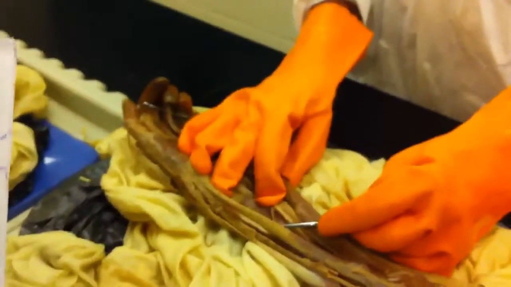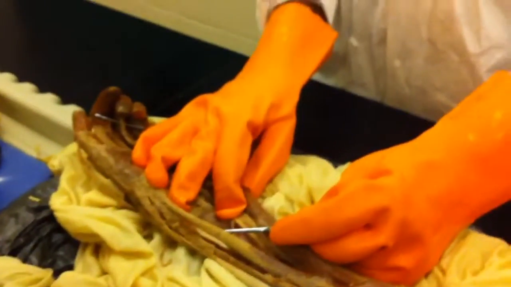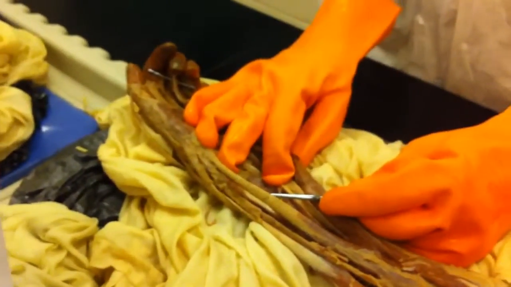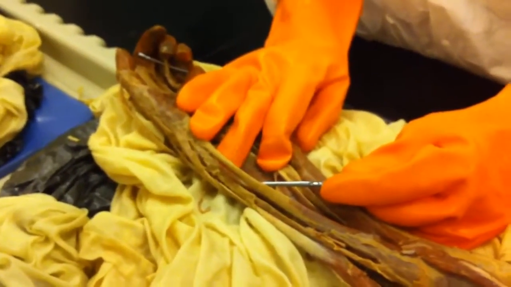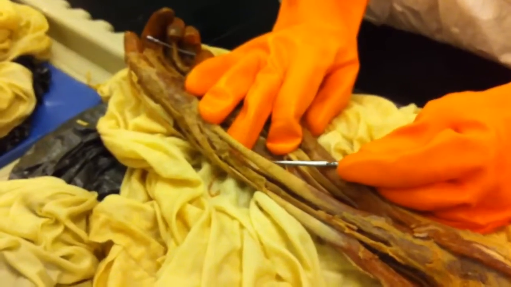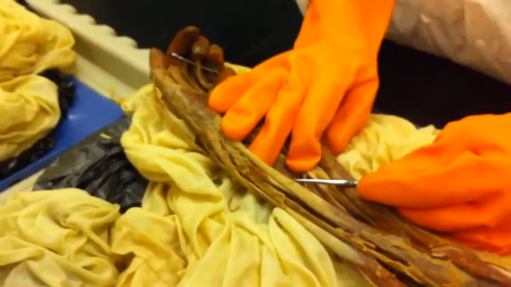That's the pronator quadratus. Covering the bone distally. It's the deepest one, right? I have to move everything out of the way just to see it. It's the one which is as far as you can go within the interior and still be on the ventral side. Okay, and then the pronator teres is higher up.